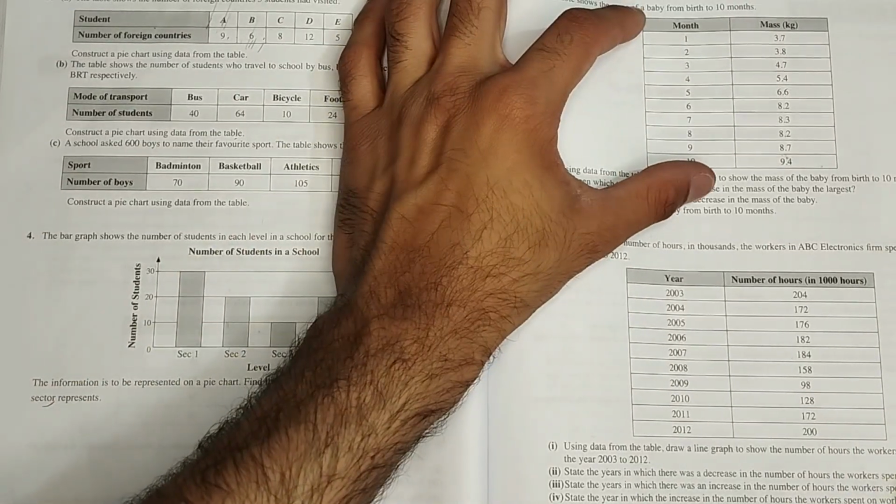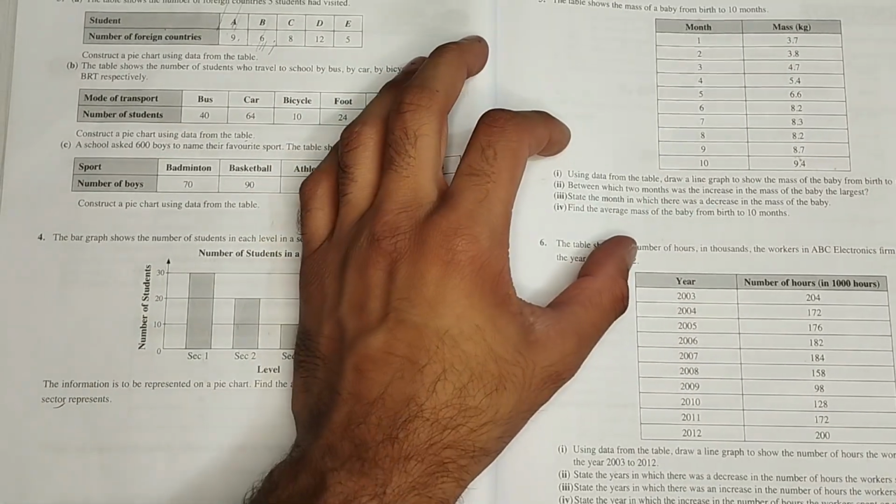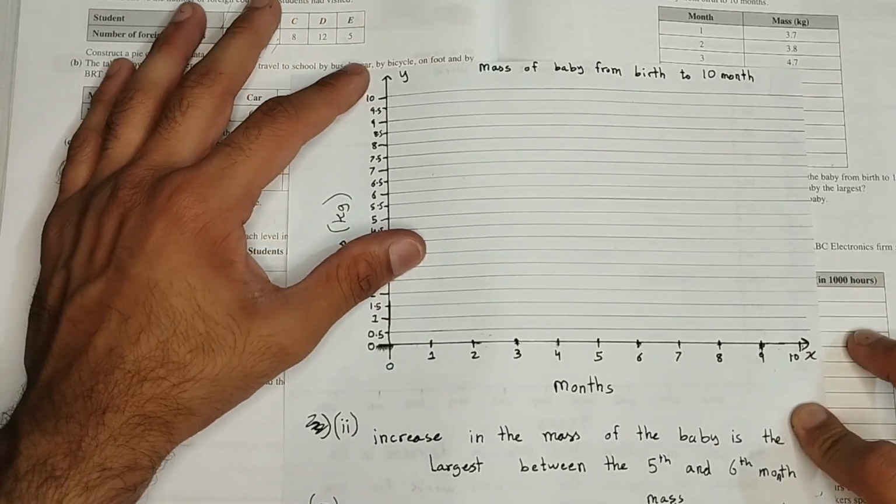First of all, the table is given to me. I just need to do the same things that I did with a bar graph here, as you can see.